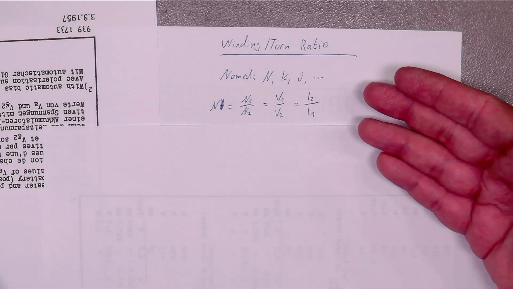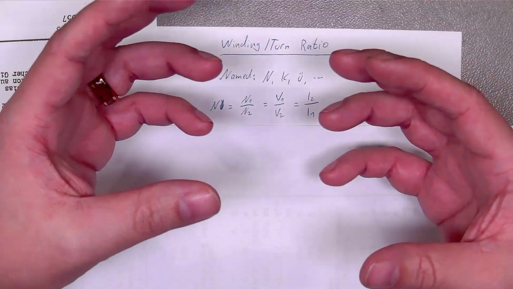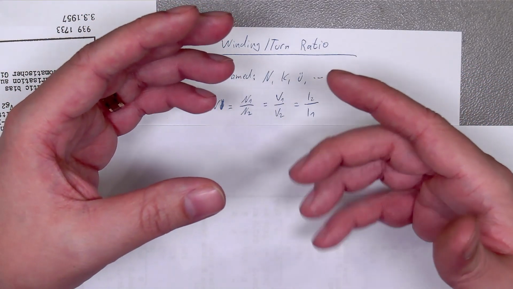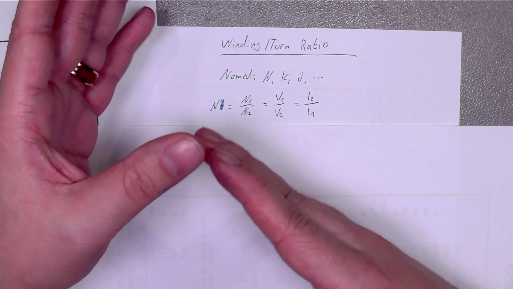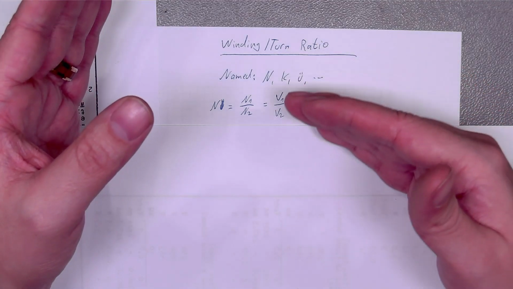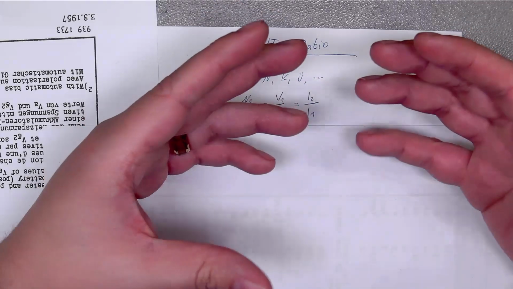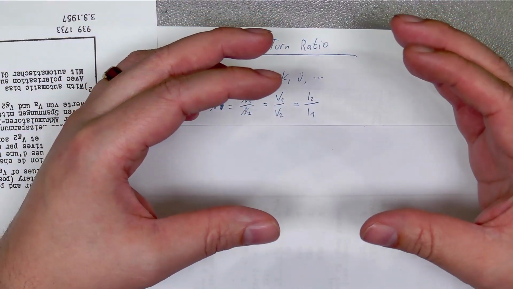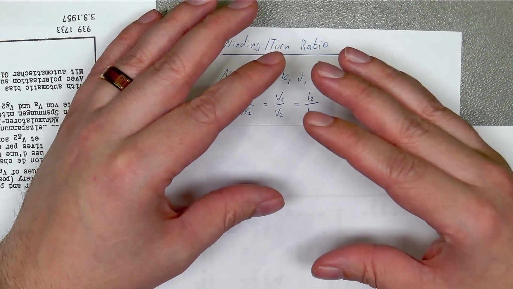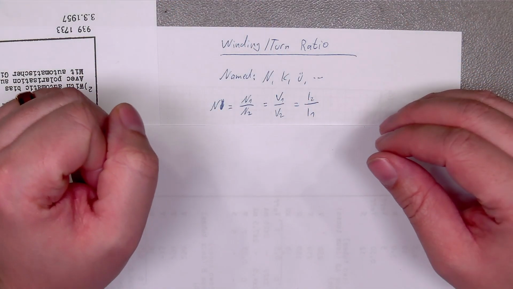So what is the turns ratio? The turns ratio is basically how many windings of wire are wound on one part of the bobbin of the transformer, divided by the part of the secondary winding, which is also wound on the same bobbin of the same transformer. So it's basically the ratio between two different numbers of windings on the same transformer bobbin.